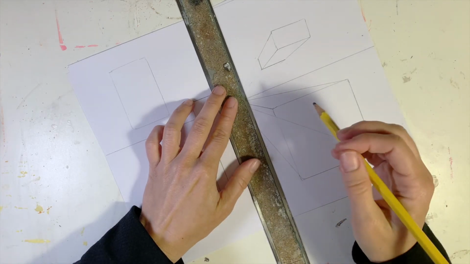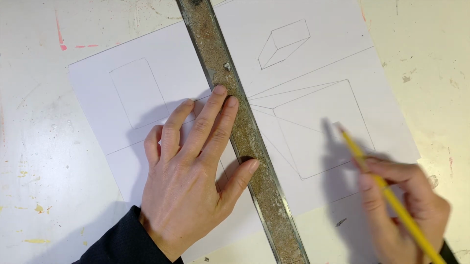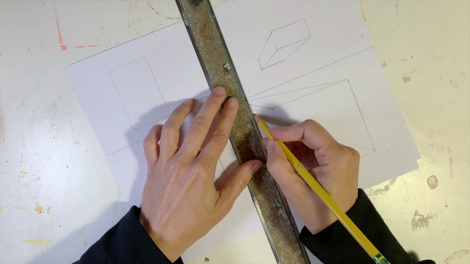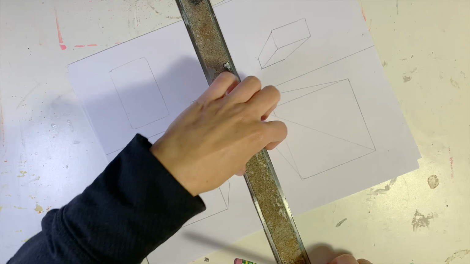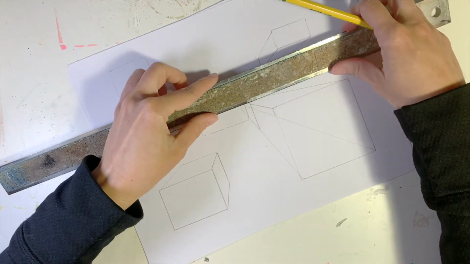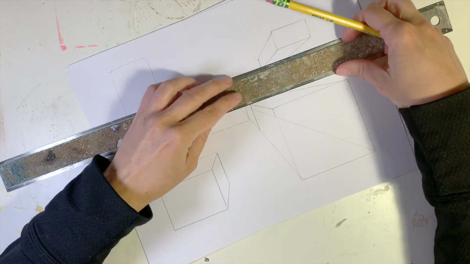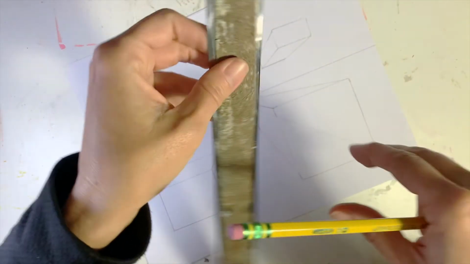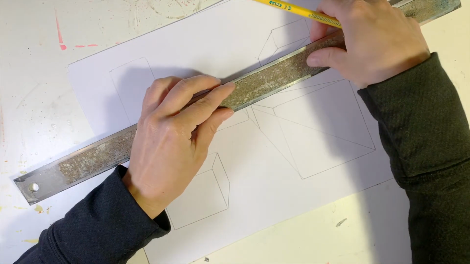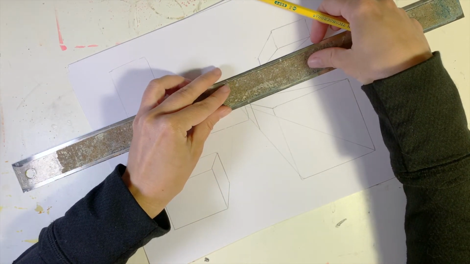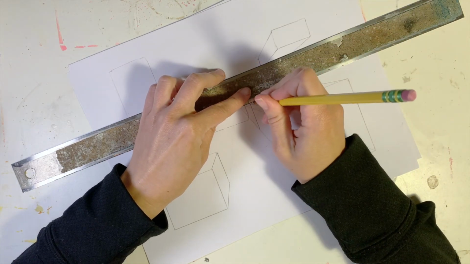And the next step is to draw a vertical line and a horizontal line to finish off the back edge of the boxes. And to align my vertical line, I look at the edge of the paper. Same thing with my horizontal lines. So I see if my ruler is lined up with the edge of my paper.